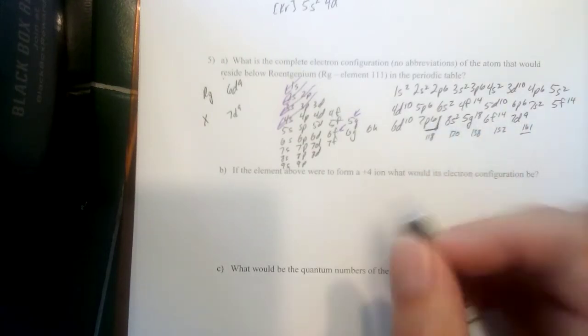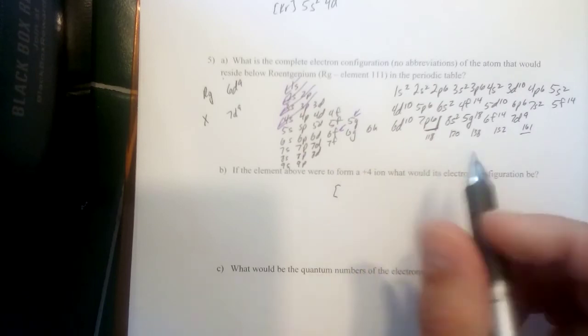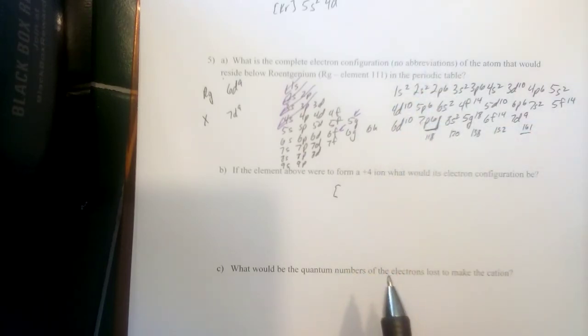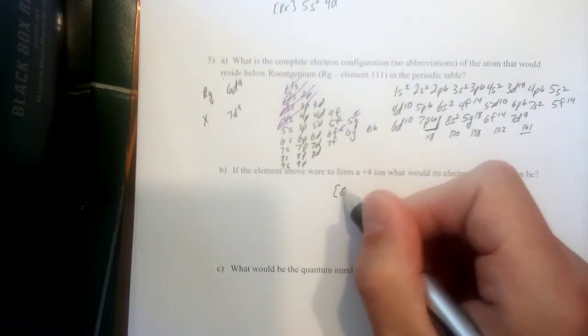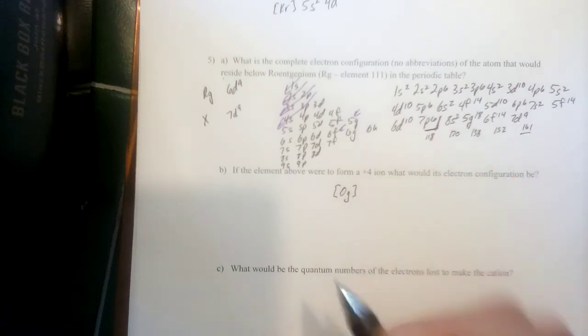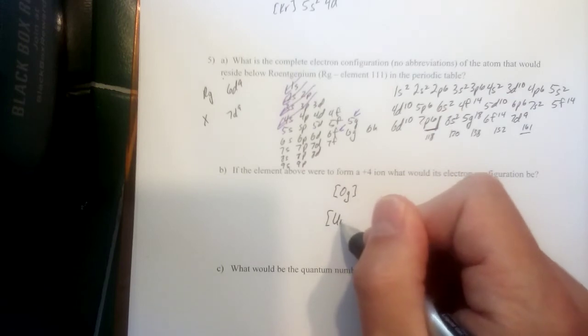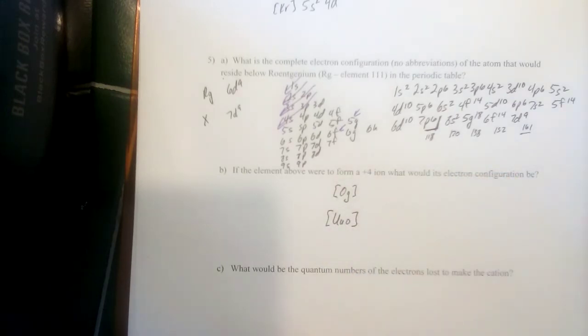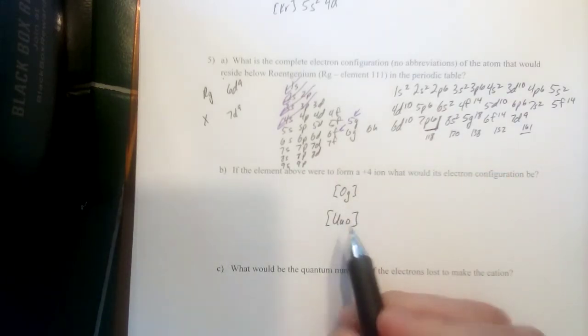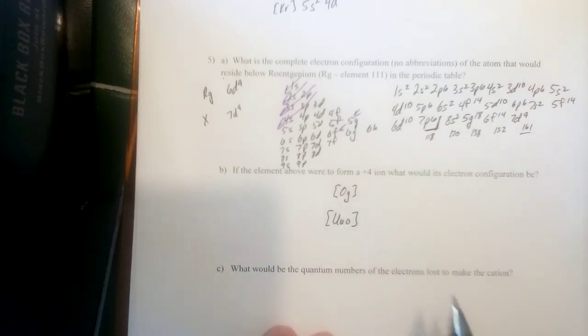And I'm also going to use the abbreviation here. It doesn't say I have to do no abbreviations here, so I'm going to use the abbreviation. And I'm going to use oganesson for my abbreviation. That's 118. Now, the periodic table we use hasn't updated yet with Oganesson, so if you use UUO, which is basically the 118 placeholder name, that's fine as well.